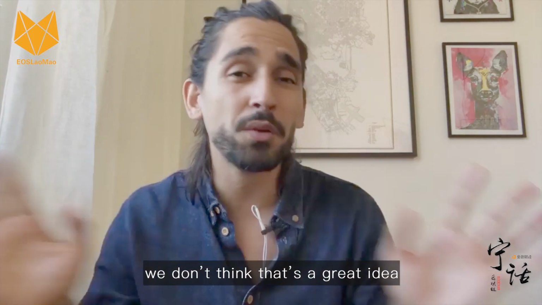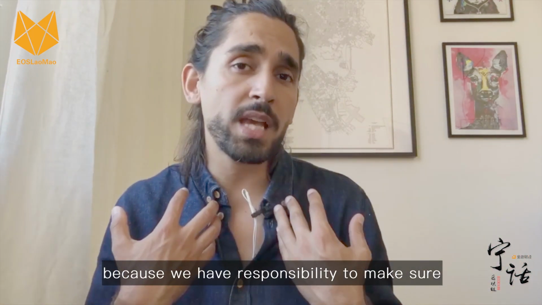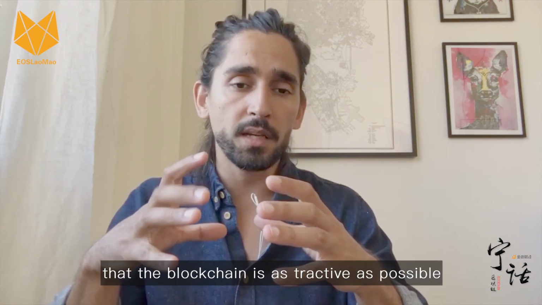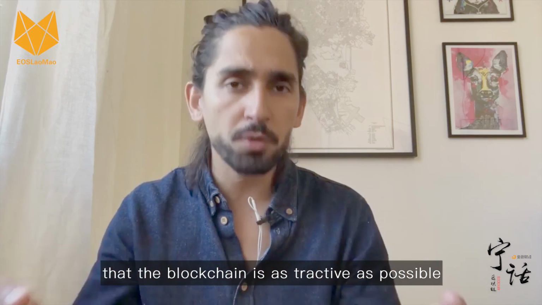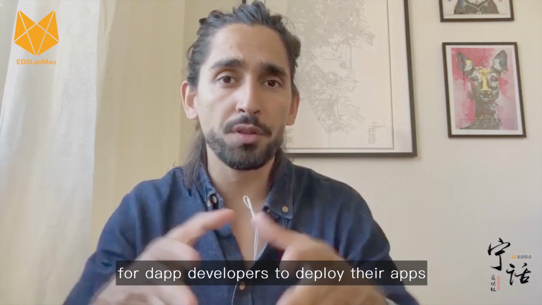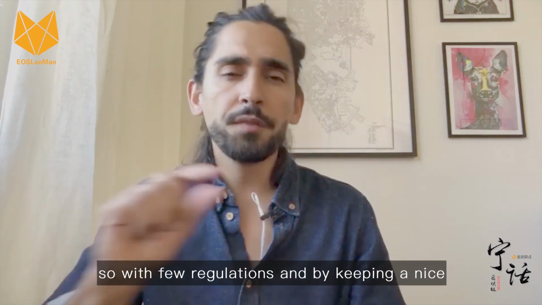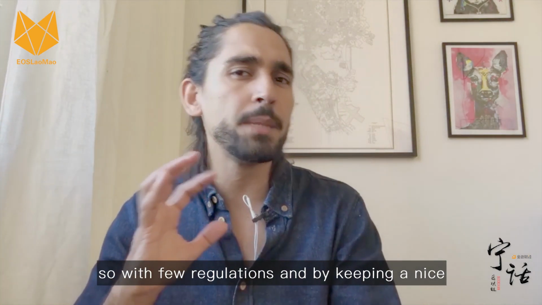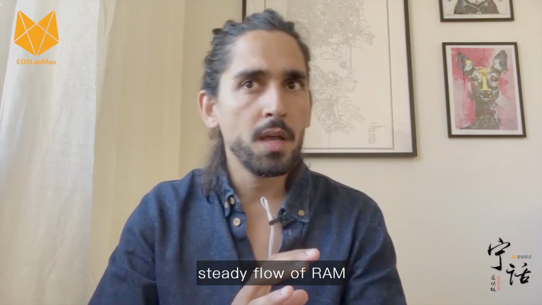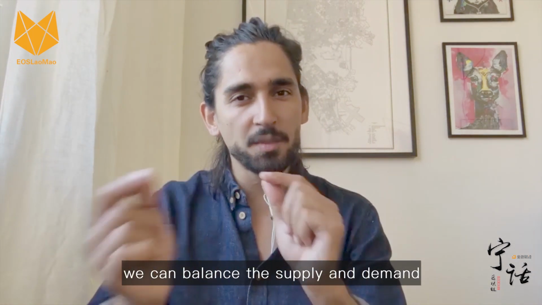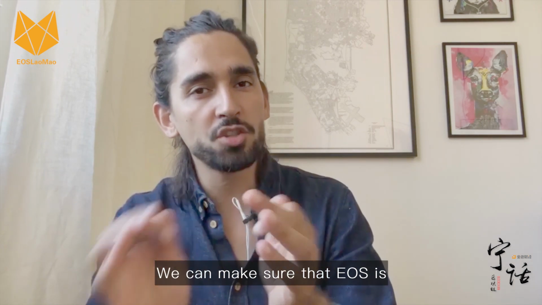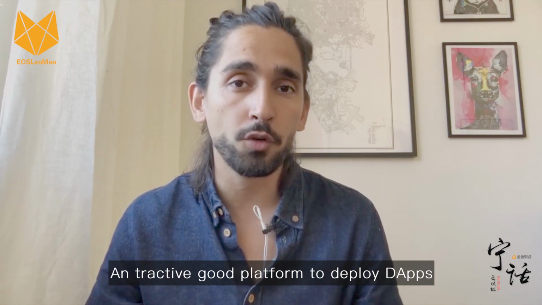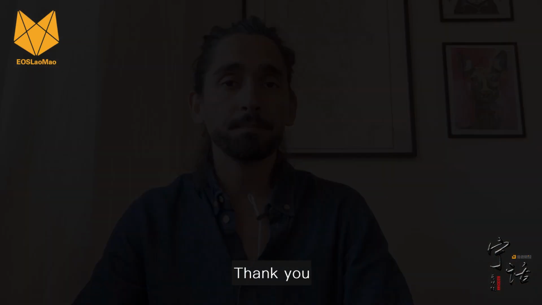We as block producers don't think that's a great idea because we have the responsibility to make sure that the blockchain is as attractive as possible for a dApp developer to deploy their apps. So, with a few regulations and by keeping a nice steady flow of RAM, we can balance the supply and demand, and we can make sure that EOS is a good and attractive platform to deploy dApps. Thank you.